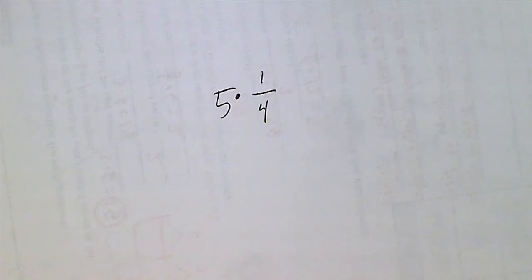No. 5 and 1/4. Nope. Good guess, but wrong. Good guess, but wrong. You divide 5 by 4. Times 4. Okay. You were actually close, because this actually means that you're going to divide by 4.